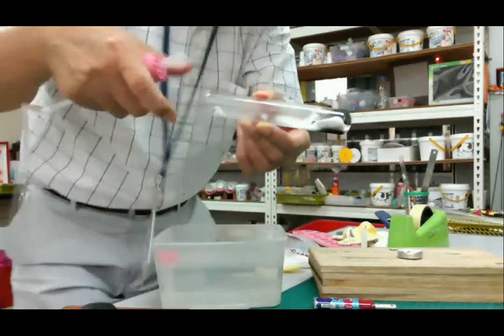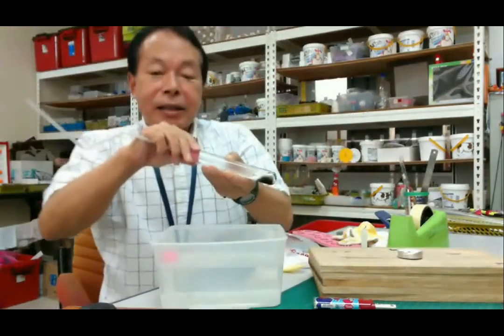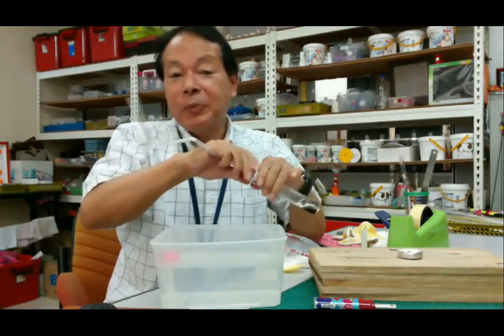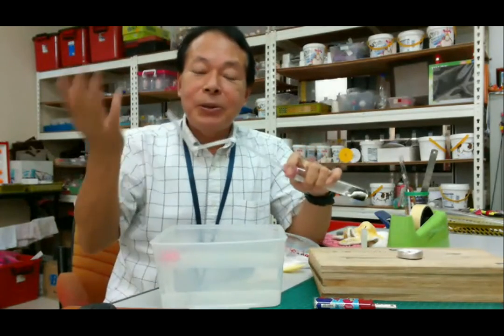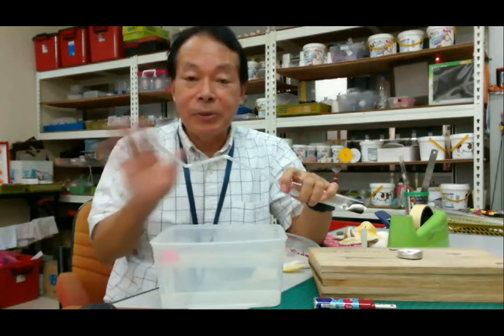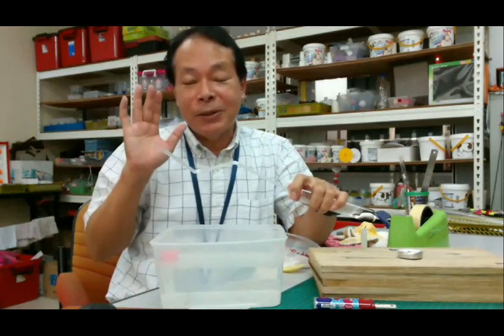Okay. So if we don't have quality apparatus, we can use this kind of local materials, daily materials. Then we can do the very important experiment. So please try again at your homes.